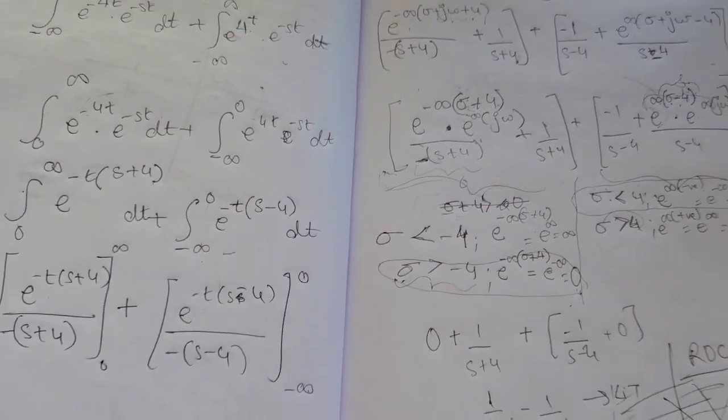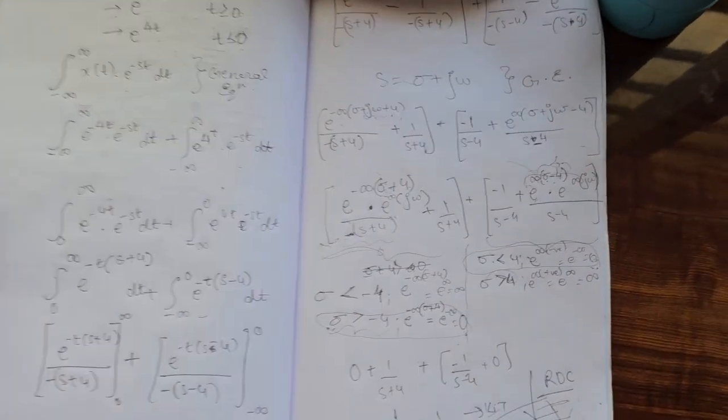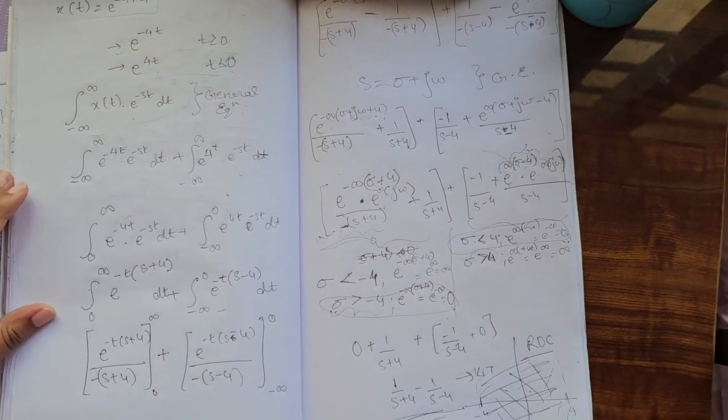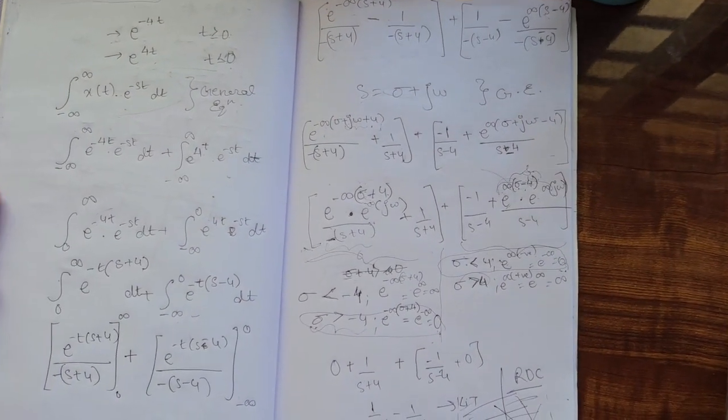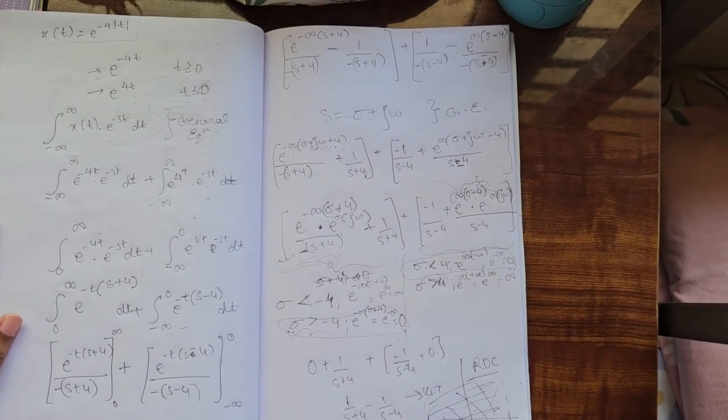And that is how you solve a double-sided signal Laplace transform and find the region of convergence. If there are any doubts, please feel free to ask.